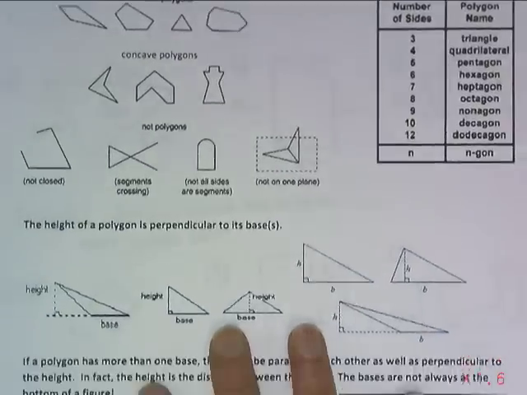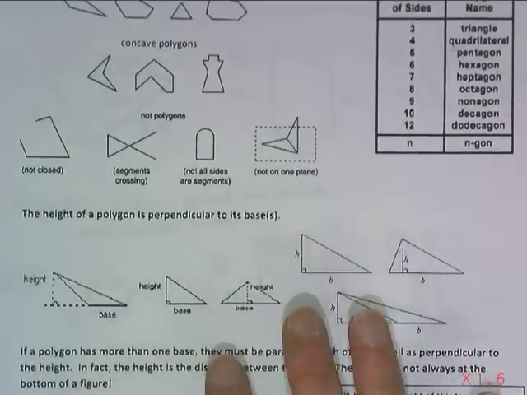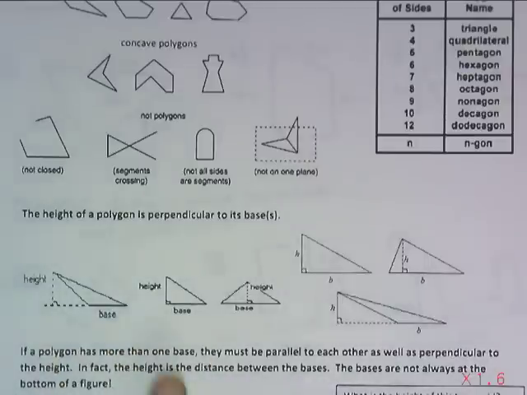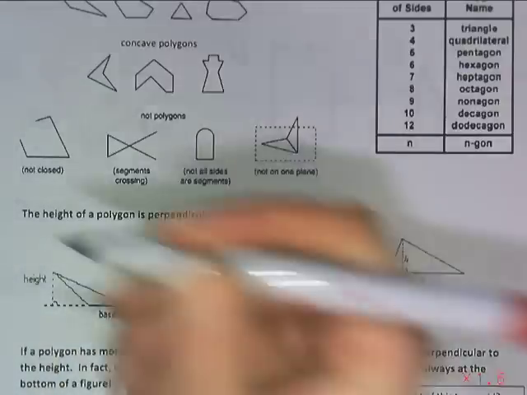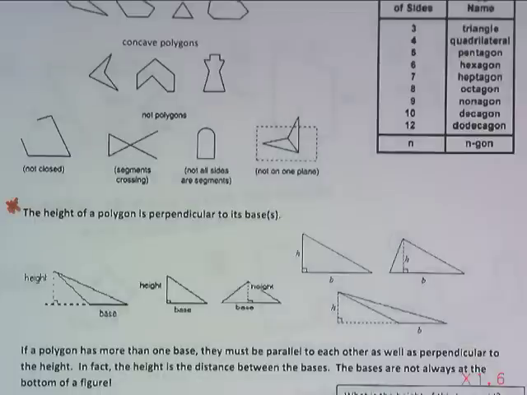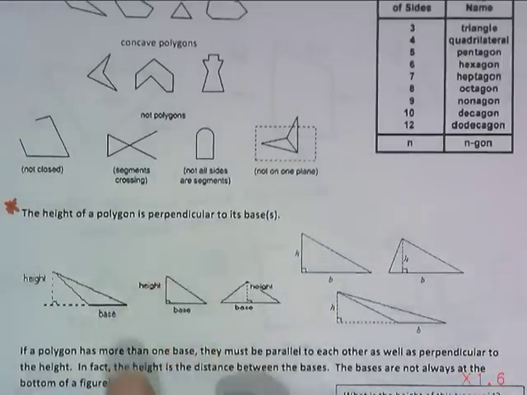Very important in dissecting the different parts of polygons. Height and base are going to be essential when we get to areas. So first off today, you have to know how to identify the height and the base. And basically, they're the ones that are going to be perpendicular to each other.